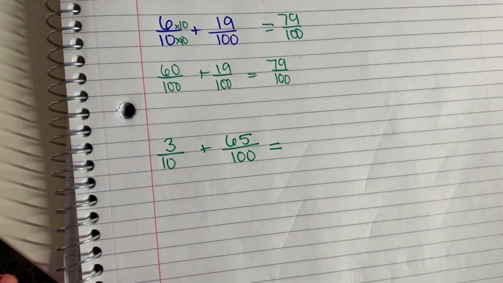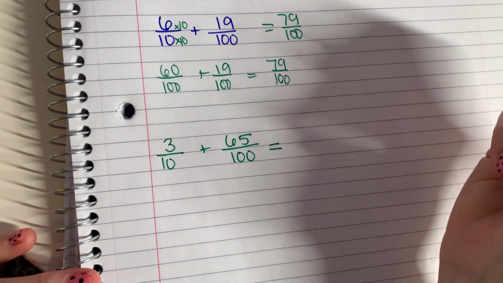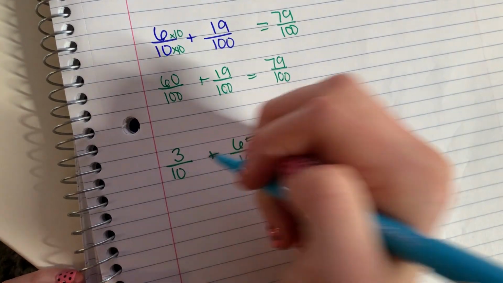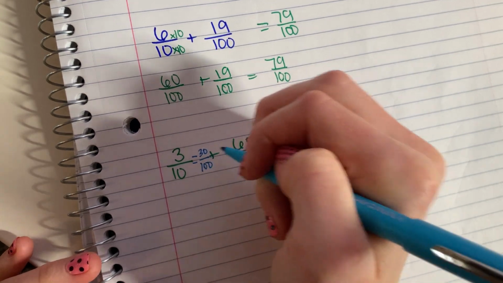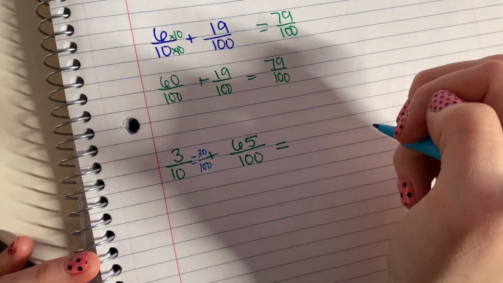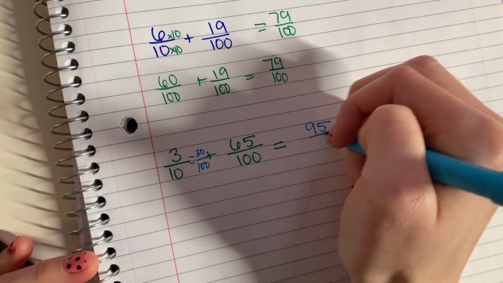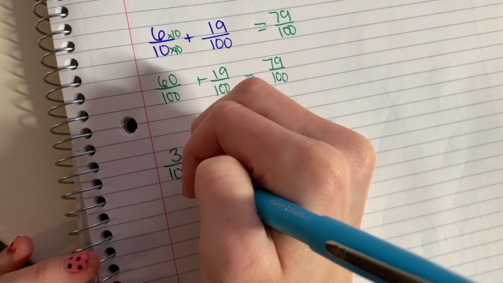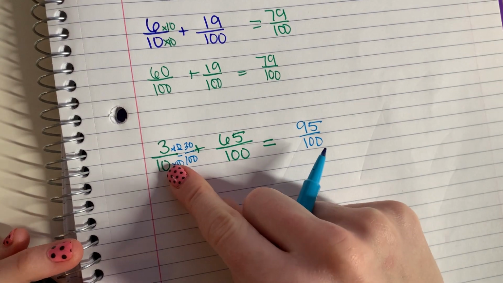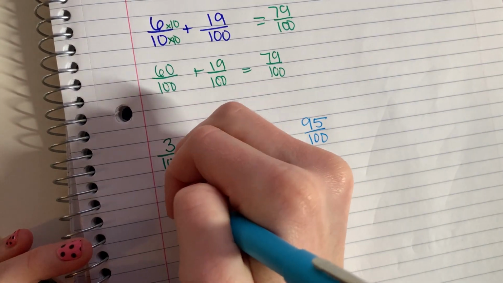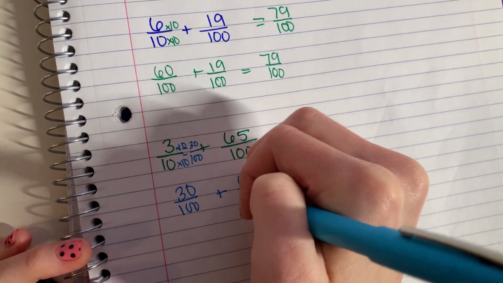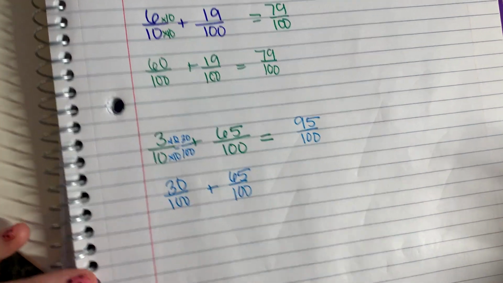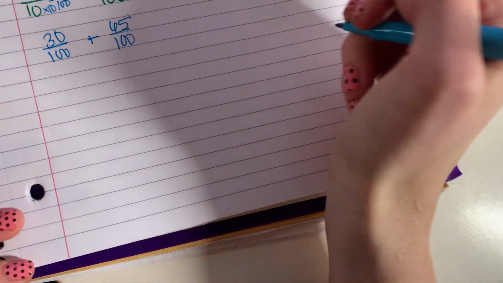Three tenths plus 65 hundredths. Go ahead and try that. All right, so I know in my brain that 3/10 is equal to 30 hundredths. So I'm gonna do 30 hundredths plus 65 hundredths, and I'm gonna get 95 hundredths. What I can also do is write out that times 10 times 10 and write it out as 30 hundredths plus 65 hundredths. I can do that if I want to. I have one more I want you to see.